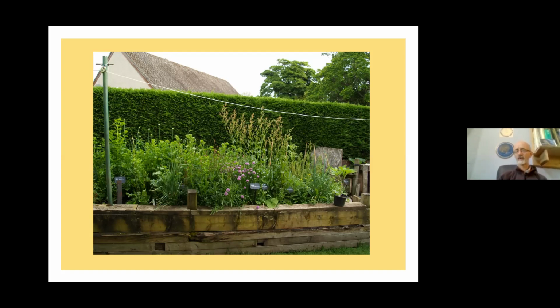So again, a good mix of plants that takes up that space, with having enough light, is a good example of a herb bed that can be planted in this way.